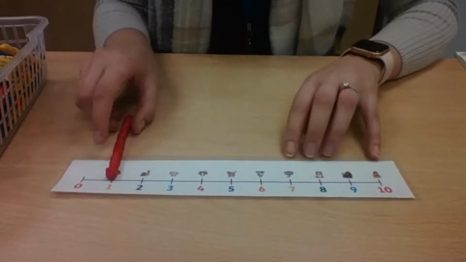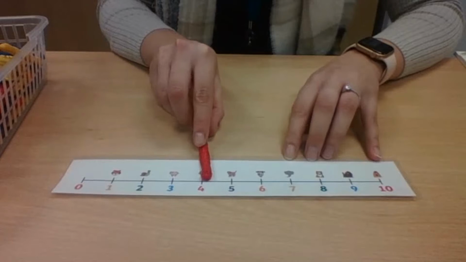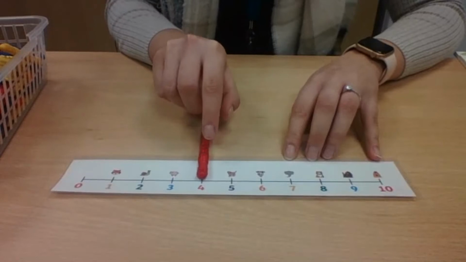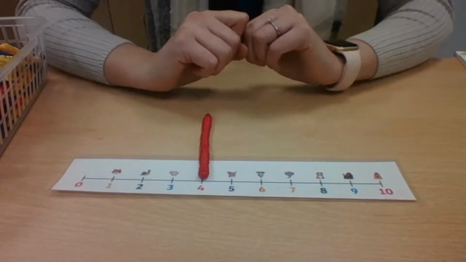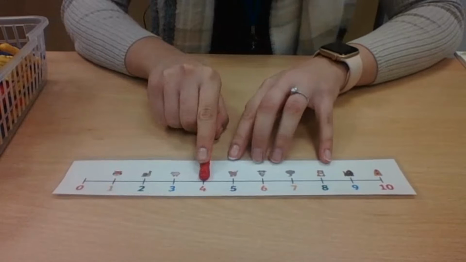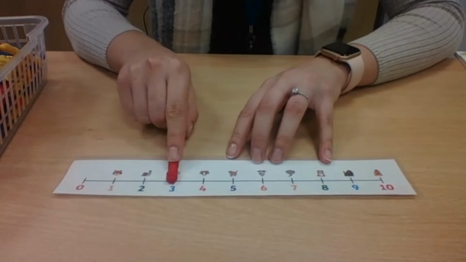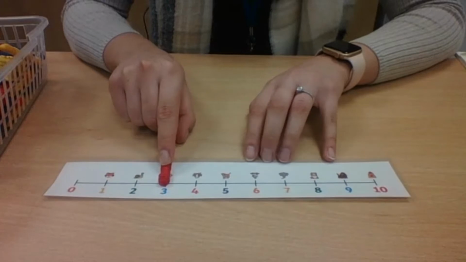Let's try another one. What is 1 less than 4? See if you can have a look. Now remember, 1 less means the number that comes before. What do you think? 1 less than 4, let's jump back 1, is 3. Great job if you got that right. Let's try another one.